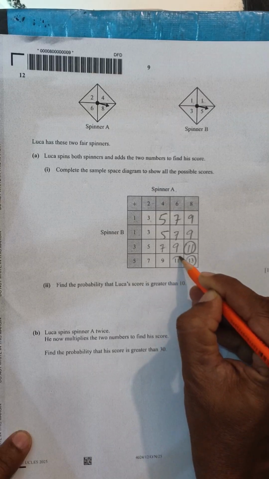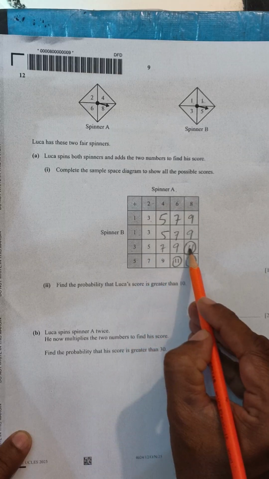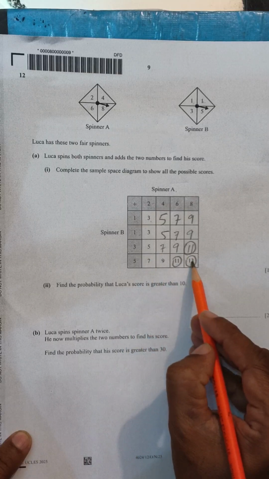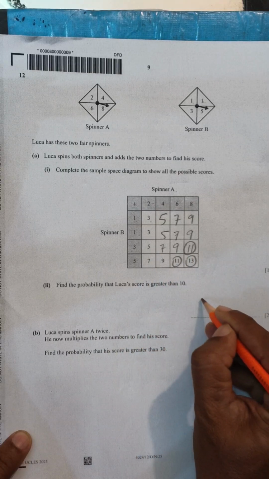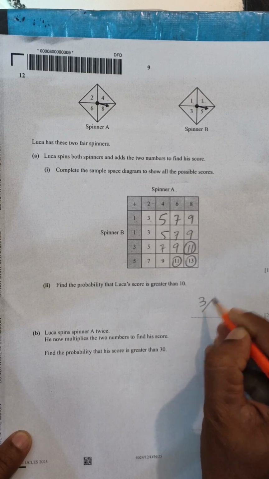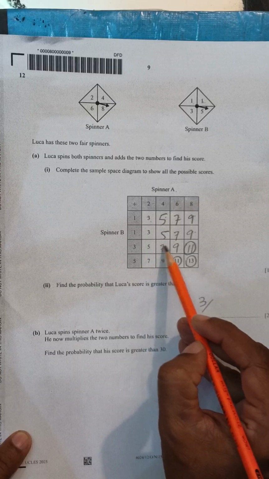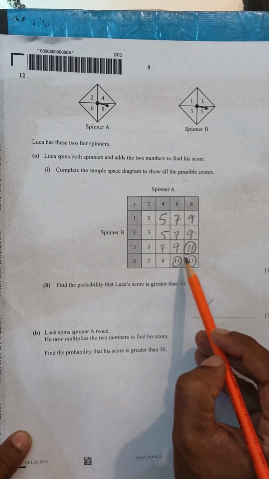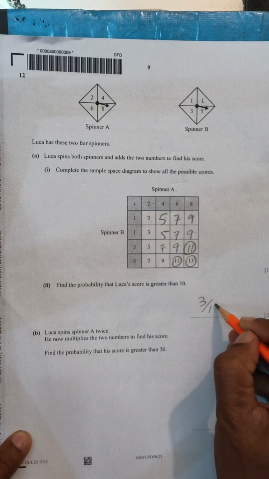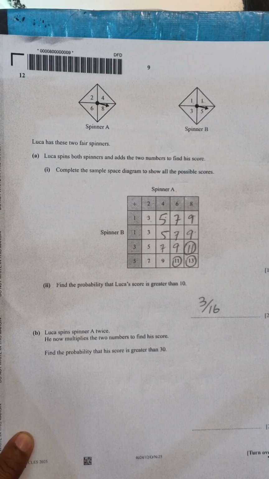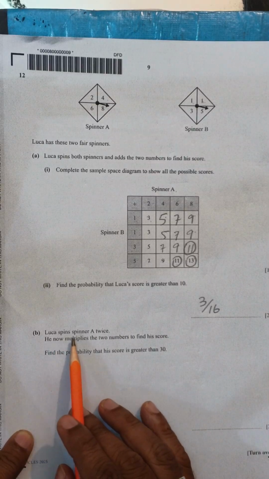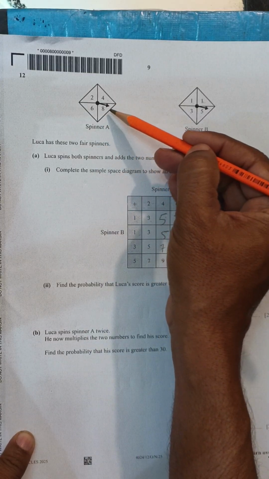Only 1, 2, 3. So your answer is 3 over 16, counting 1 to 16 total outcomes. 3 over 16.